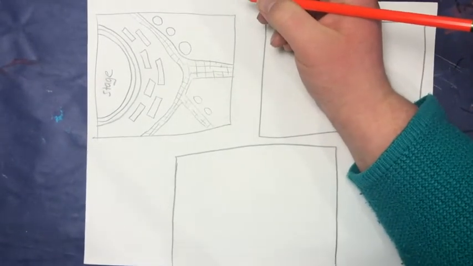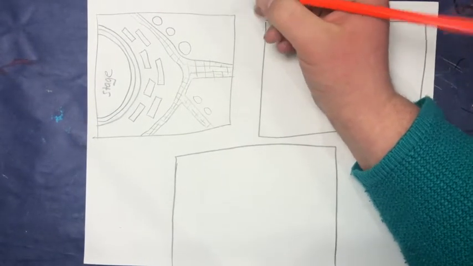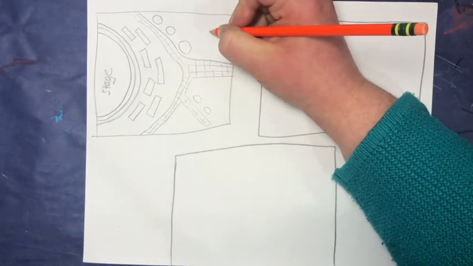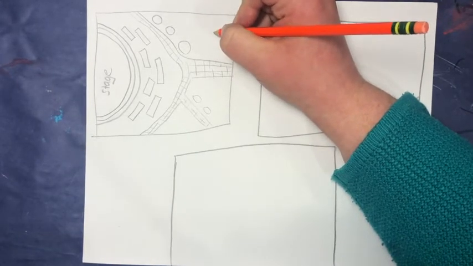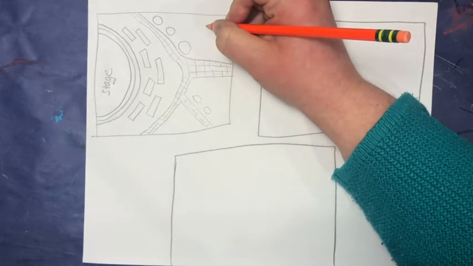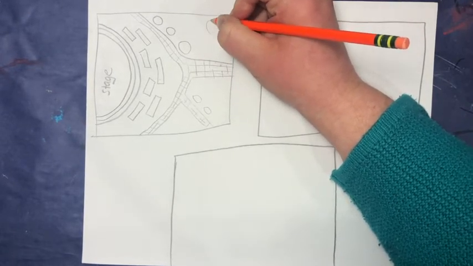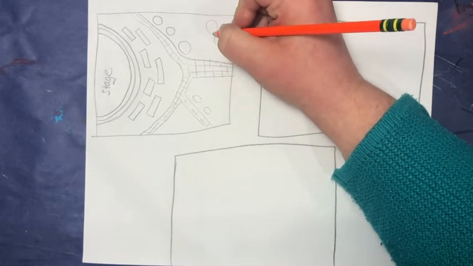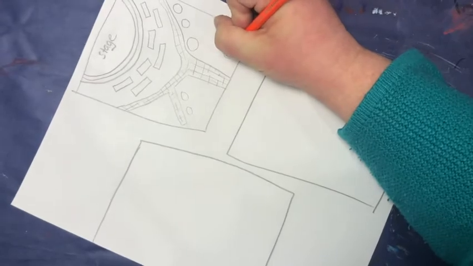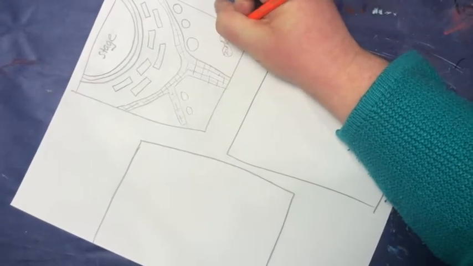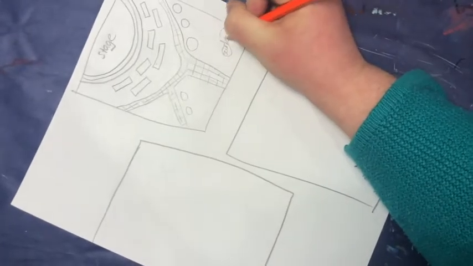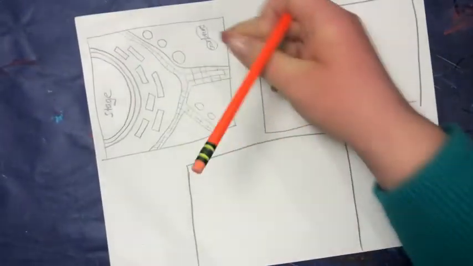I also need to have some sort of public art. So let's see, I'm gonna think of a big sculpture here. It's a little abstract. You wouldn't really know what that is, so you label it. Okay, sculpture here.